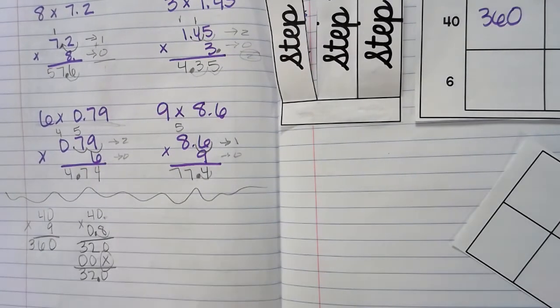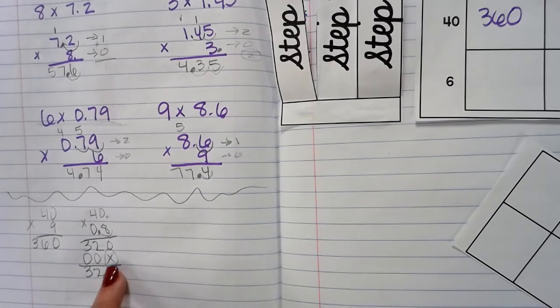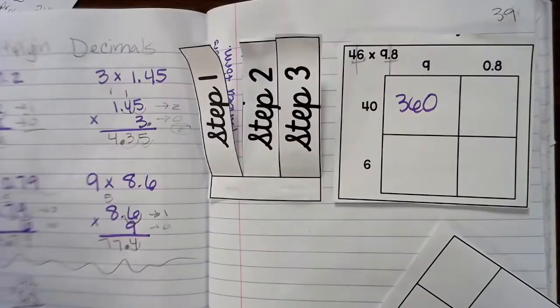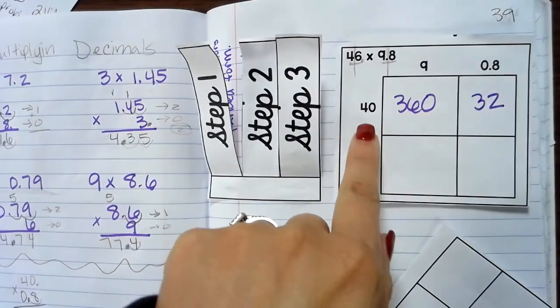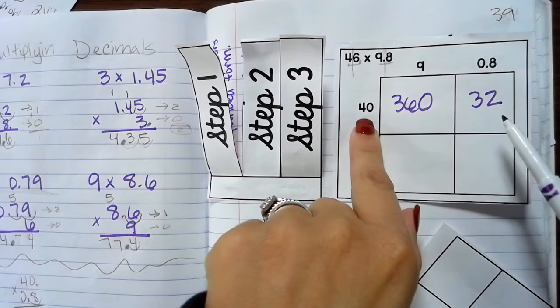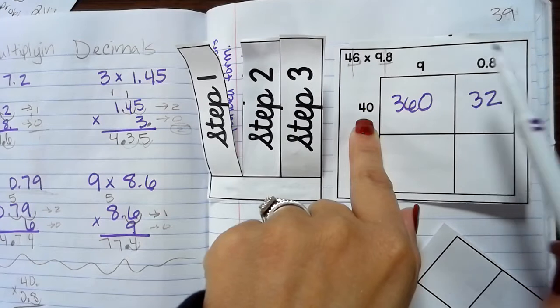Again, I know that it looks like it falls down, but it does not. You count it. So if I have 32.0, that 0 can go away. Really, that's just 32. So 40 times 0.8 is 32. How in the world is my answer, if I'm multiplying 40 times a number and I get a number smaller? Well, that's because you multiplied by less than 1 whole.